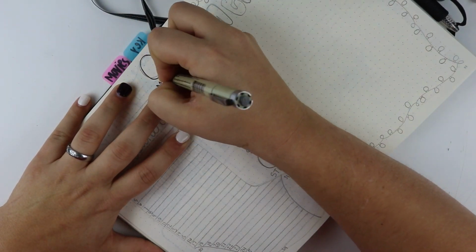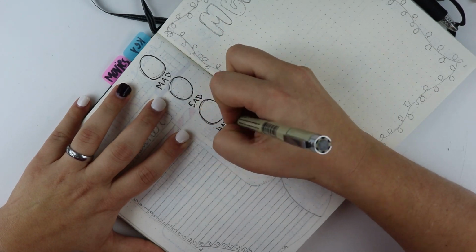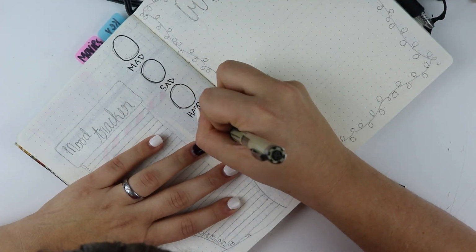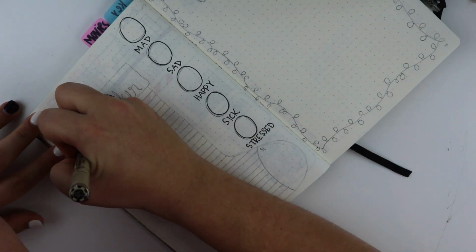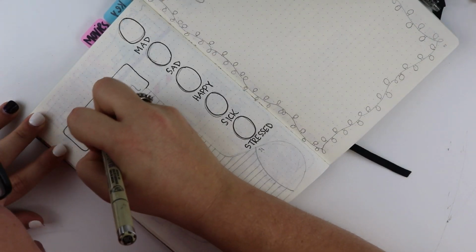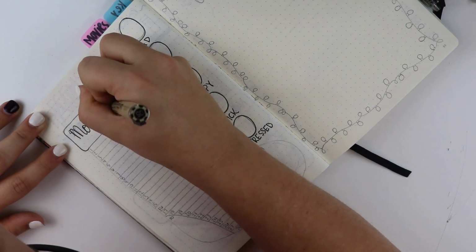Anyways, okay, on to the next page, if I am there, which I don't even know if I'm there yet, but we're going to go ahead and go. I put my mood tracker in this month. For a mood tracker, I did a stocking, and then I just did the 31 days that are in the month for the stocking.